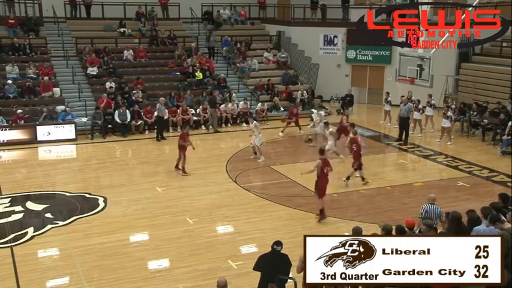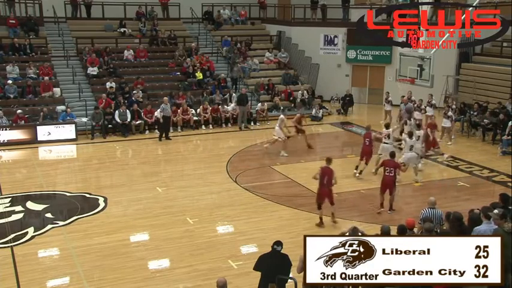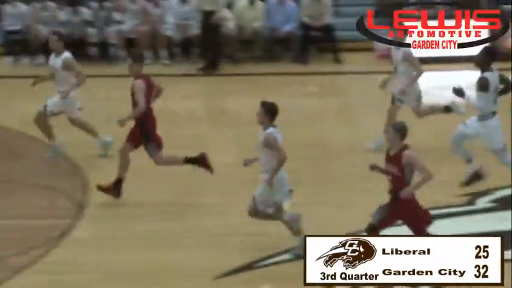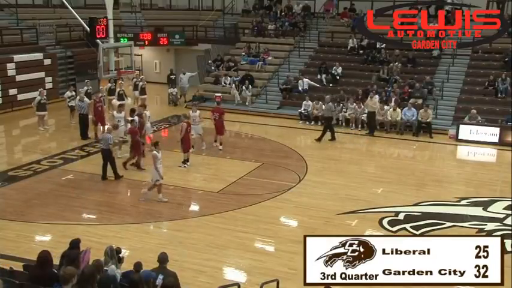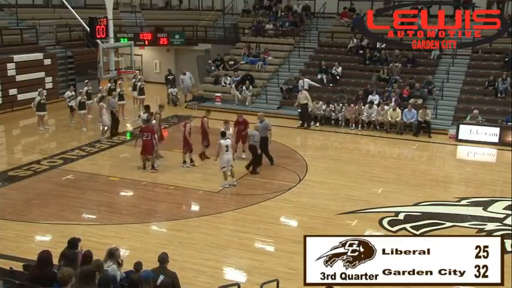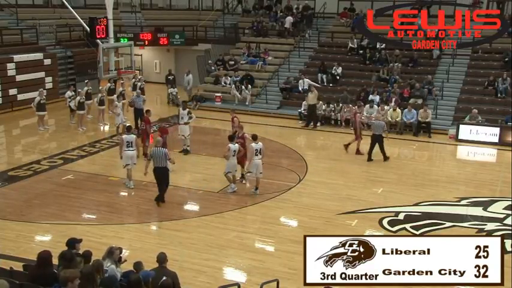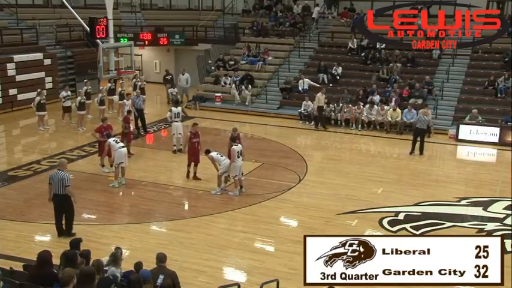Back to the action as Liberal now has it. It is Hatcher on the far side, tries to go one way, tries to fake out, break Derek Sexton's ankles, does not get it. Carlos Acosta, deep break, fast break towards left, right to left for the Garden City Buffaloes, does not get it, and it is Liberal foul, Garden City ball. 32-25, 1:08 left to go in the third period.